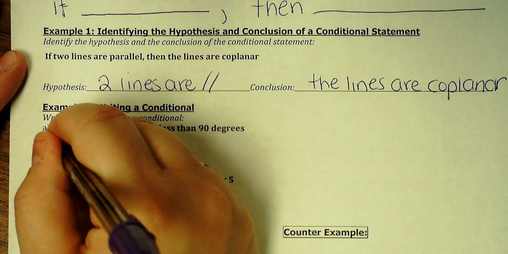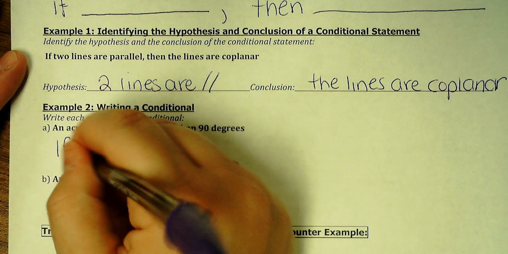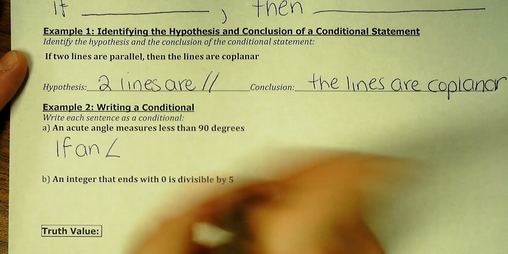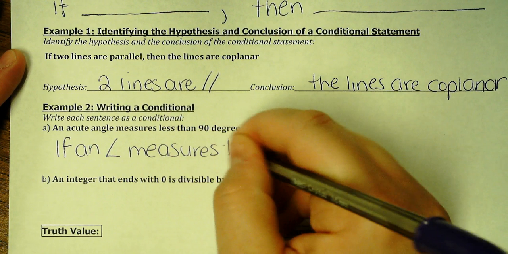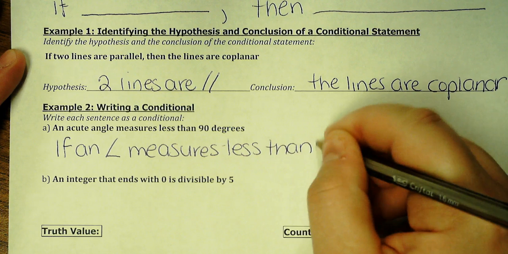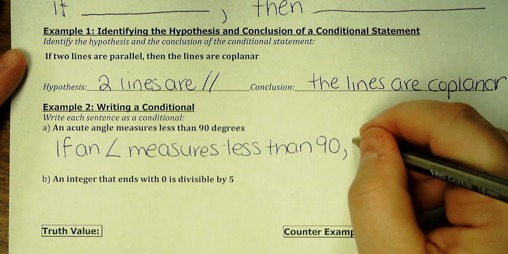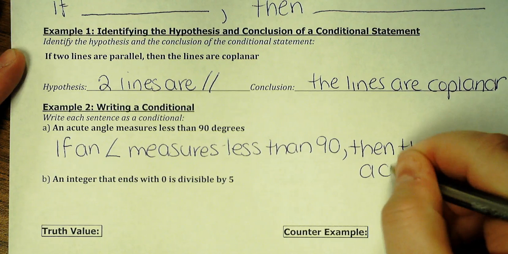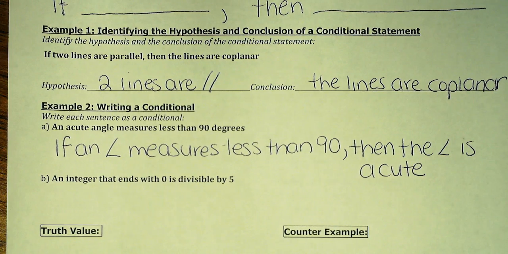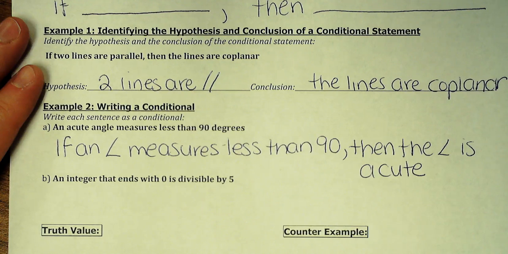I usually try to start with the beginning part of the sentence as my hypothesis. You have to start with the word if. So I'm just going to say if an angle, and I'm going to use that symbol to abbreviate, measures less than 90, and then I'm going to write the conclusion: then the angle is acute. Based on the statement they gave us, they didn't say a particular order we needed to write our conditional, so if you were thinking about writing if an angle is acute, then the angle measures less than 90, that would also be correct. So there's a couple ways you can do both of these problems we're looking at in example 2.